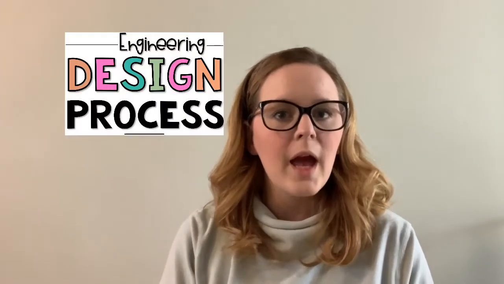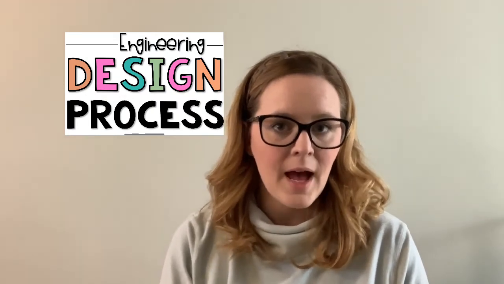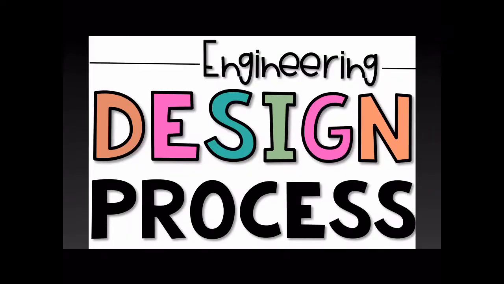For this week's activity, we're going to explore the engineering design process. This is a process engineers use to help come up with and solve problems that occur in the real world. The engineering design process is a process used by engineers to help them come up with solutions to problems they have. Let's explore this process together.